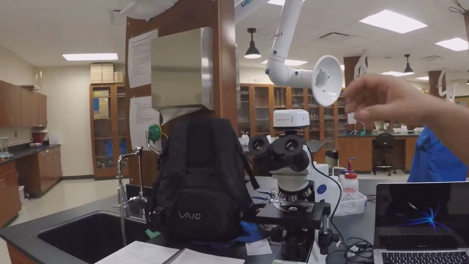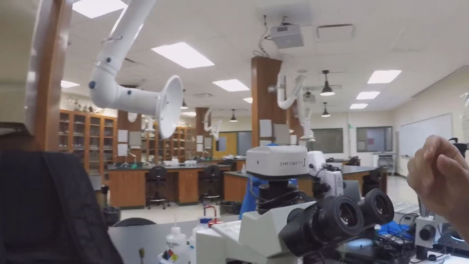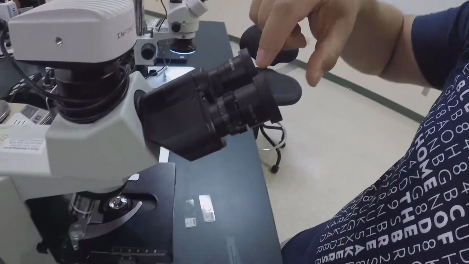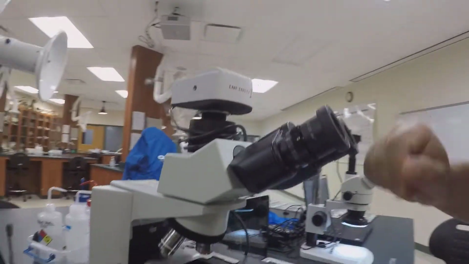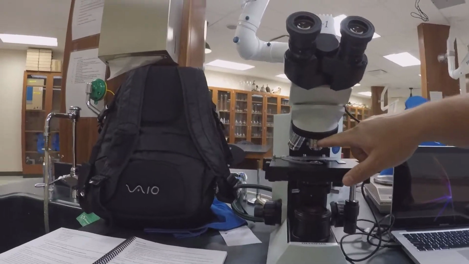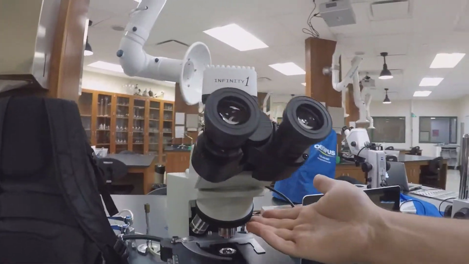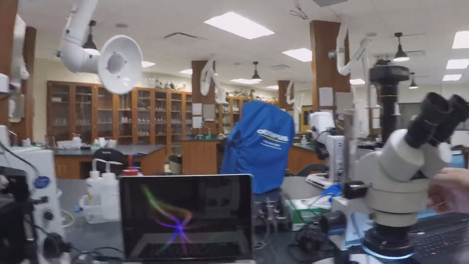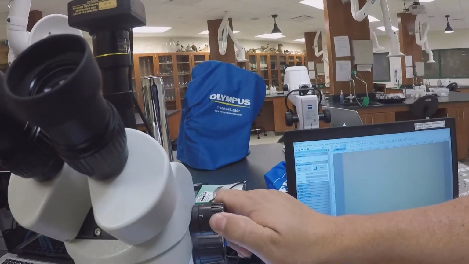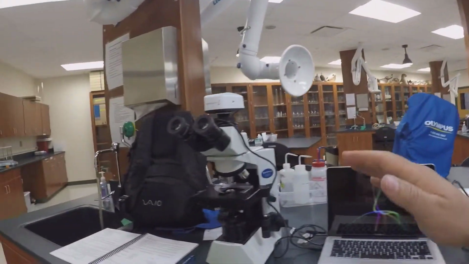And over here, same deal. These eyepieces are also 10x, and the one that's in place is a 4x. So these are very close, and if I just turn this one to 4, these magnify the exact same.